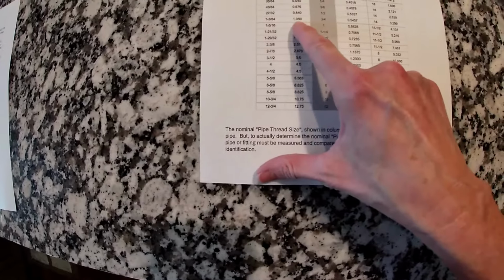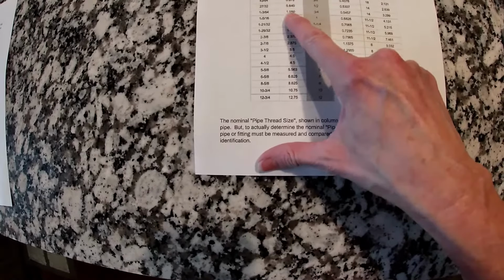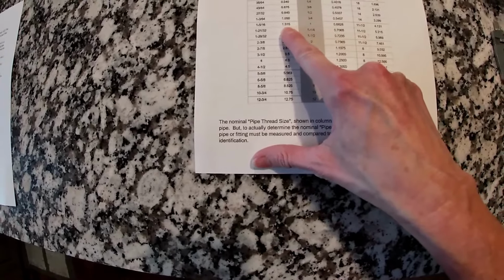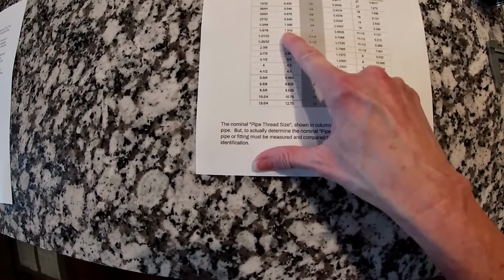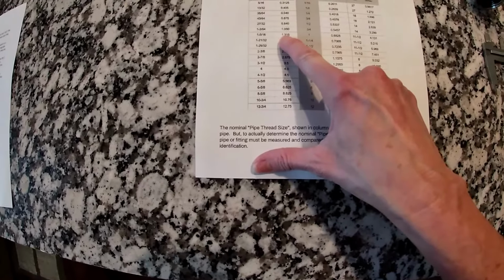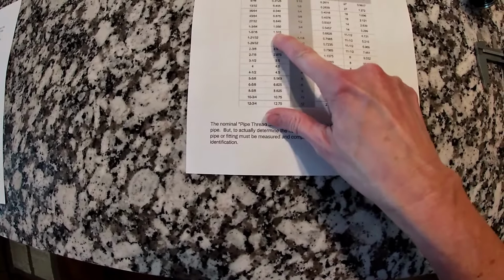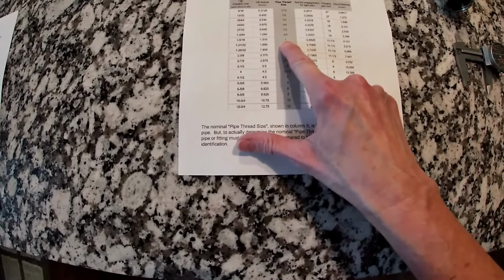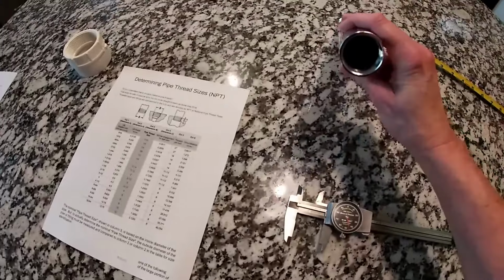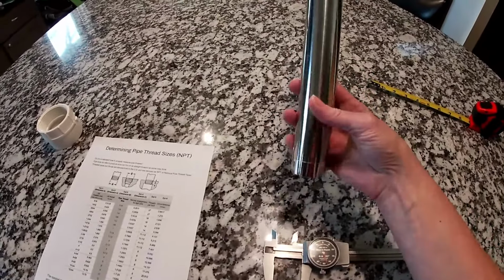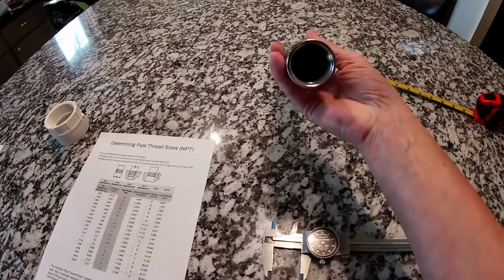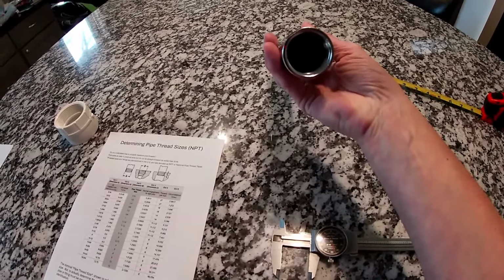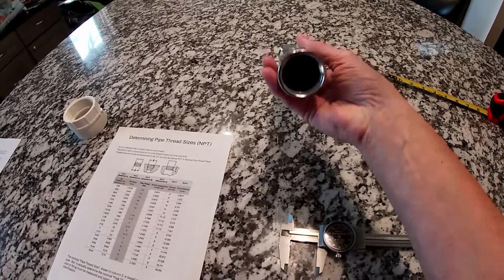We're right in between 1 inch 50 thousandths and 1 inch 315. We are closer to 1 inch 315, so I'm picking that number and sliding across. That tells me that I have a 1 inch nominal pipe thread size. So if I need to order a new fountain nozzle, I now know that it's a 1 inch fountain nozzle, a 1 inch NPT, because it's a 1 inch female national pipe thread.